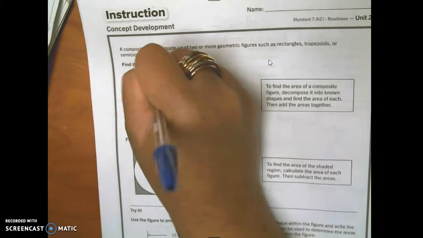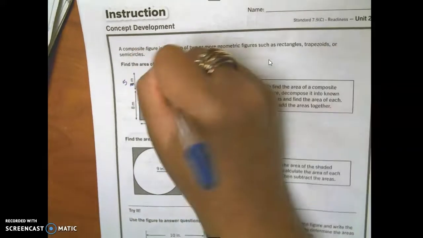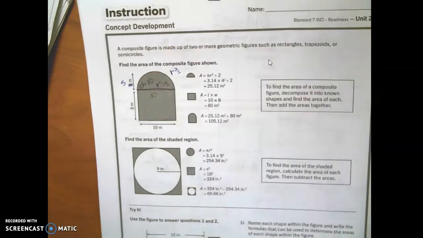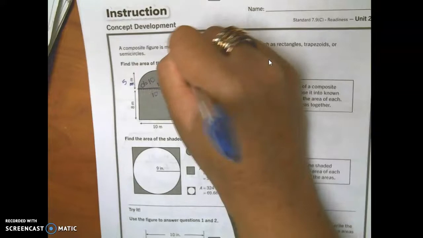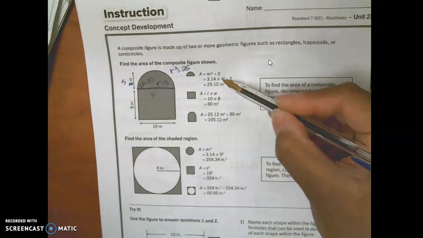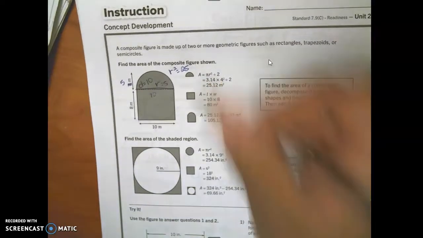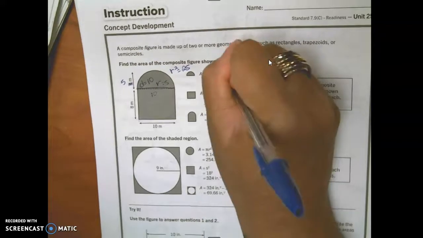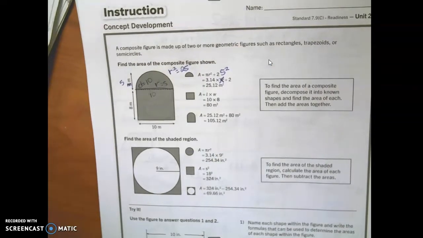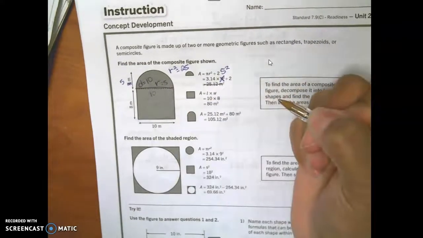Diameter is 10. So what is my radius? 5. So what should my radius squared be? 25. Here they mistakenly wrote 4. This should be 3.14 times 5 squared. Cross this out, put a 5 squared here. Then this is not 25 and 1200ths anymore.